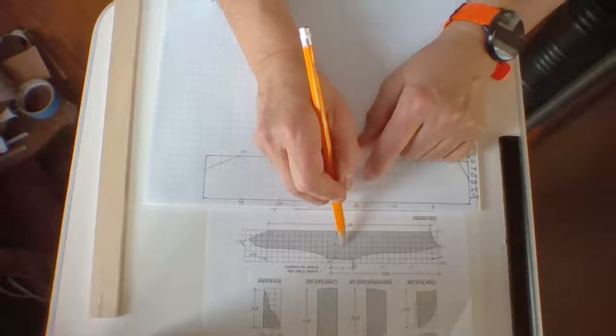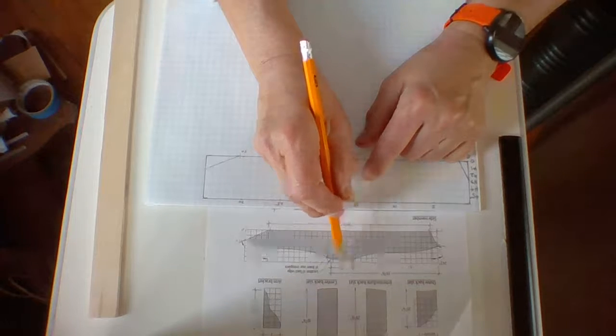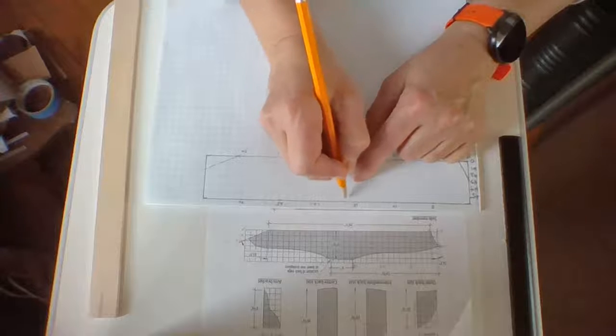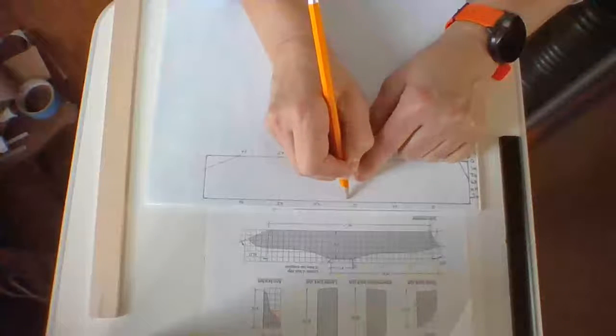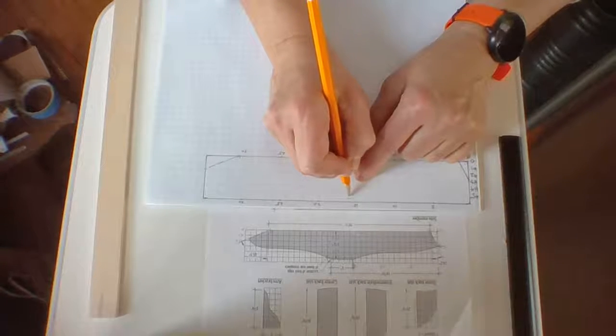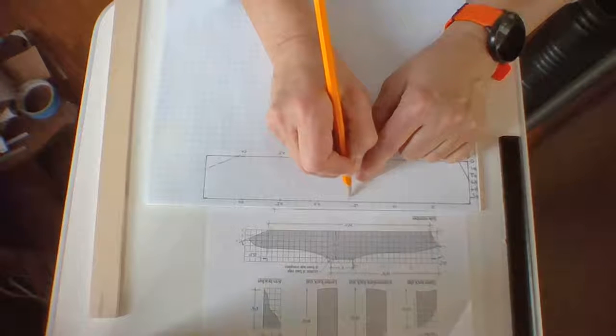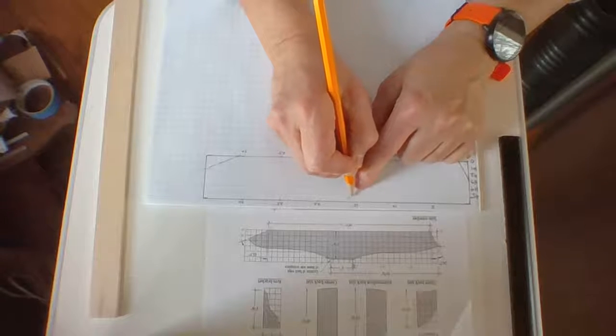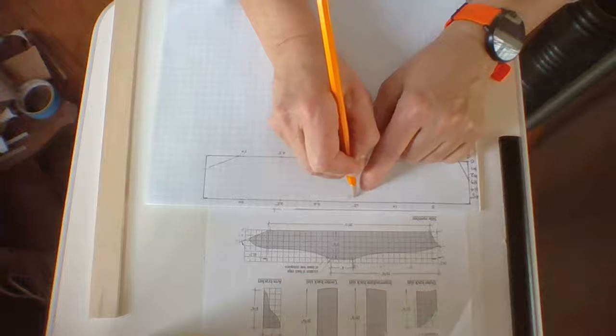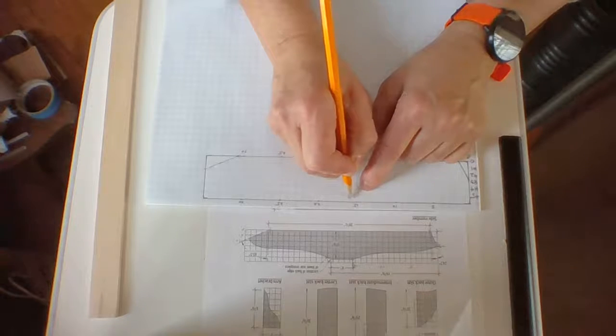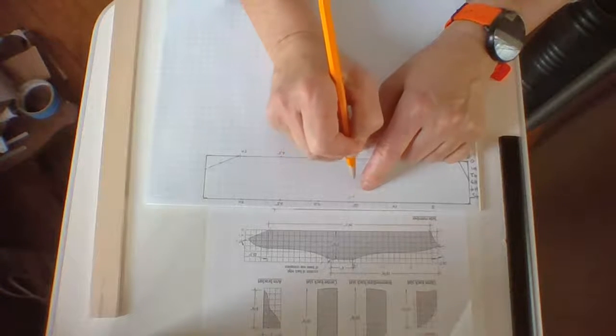So we should have 1, 2, 3, 4, 5 blocks and then a quarter of a block. It's hard to estimate a quarter of a block, so what I'm going to do is divide a block in half first and then divide that in a quarter. So now I have a pretty good idea of where to start this. It looks like I'm going to start it right there.